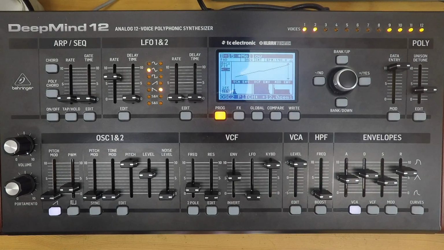So when you need a pad that is not really pronounced, when you have a busy mix, it's really something you could try. Just a simple pad with a lot of reverb.